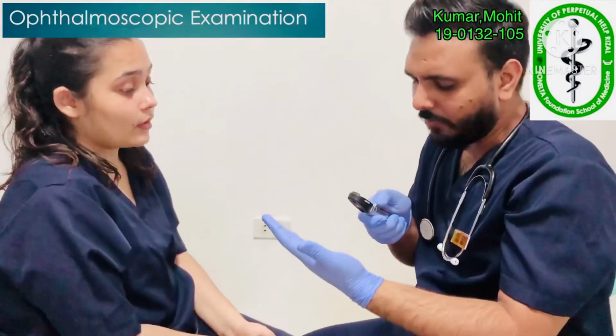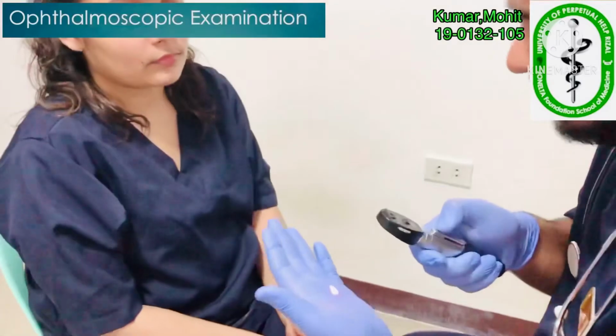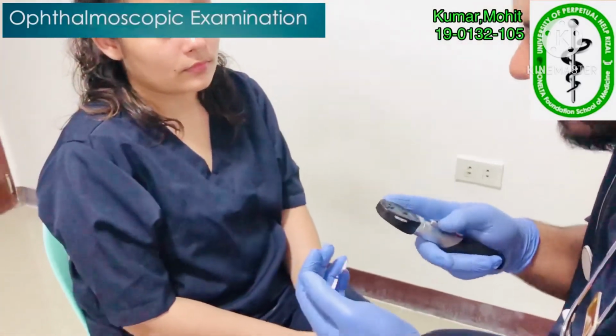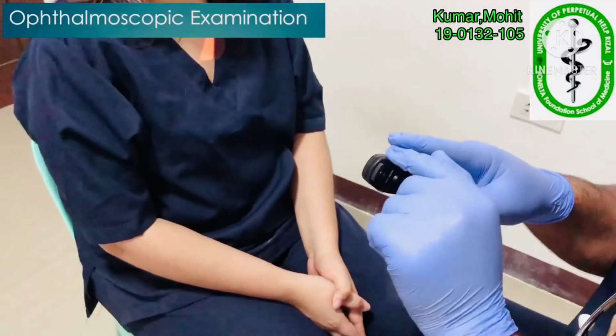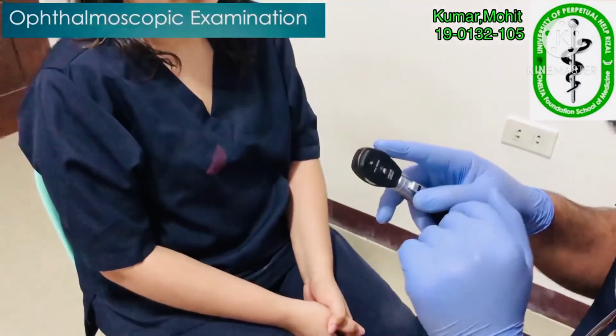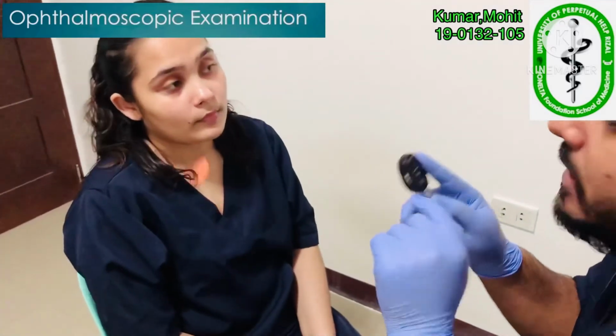So this is our ophthalmoscope, and now we have to adjust it to 0 diopter, and it's on 0 diopter. Our index finger should be at the diopter adjustment here. We can adjust our vision from here. And now we have to focus this light inside the eye of our patient.